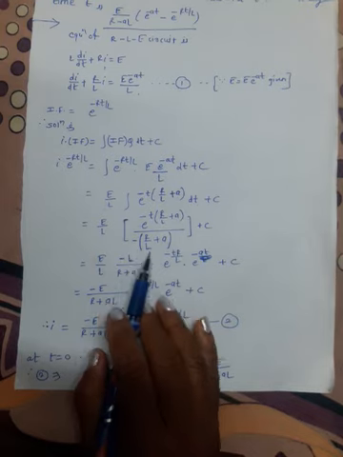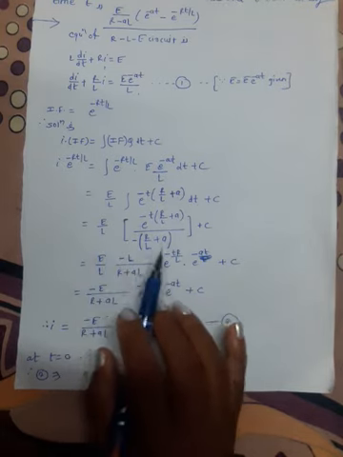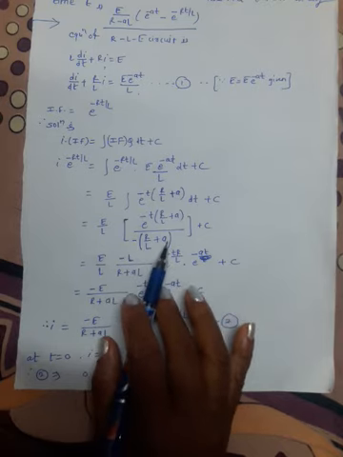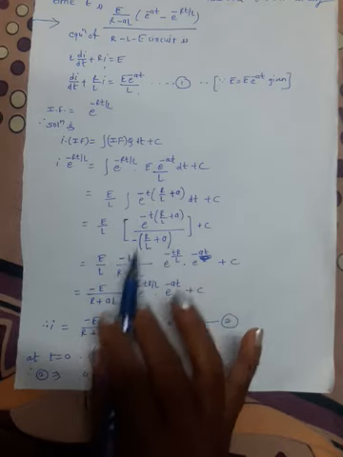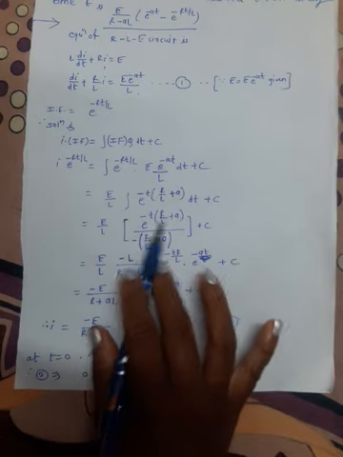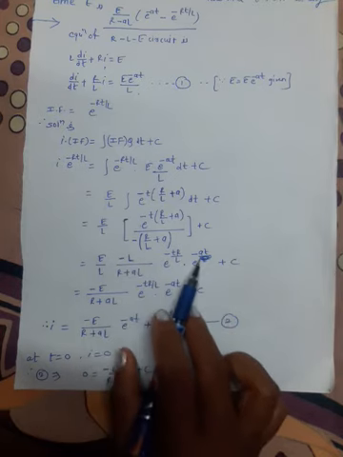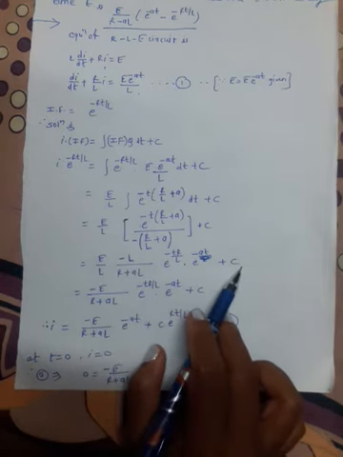Now take this and cross multiply, we get minus, take in the numerator, R plus aL upon L comes to the numerator, R plus aL. This term as it is, now split this, e raised to RT upon L into e raised to minus at plus C. Okay.